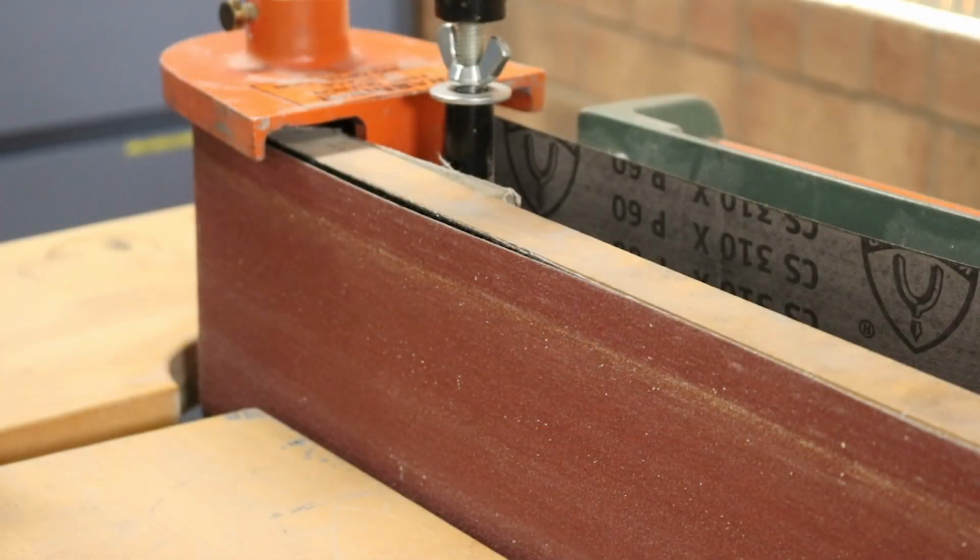Today we're going to be talking about troubleshooting for belt issues. We're going to be using our edge sander and also a wide belt sander to see some of our most common issues, some of the scenarios that we might see out in the field, and how to fix those issues. So let's get started. Let's talk about belt tracking.